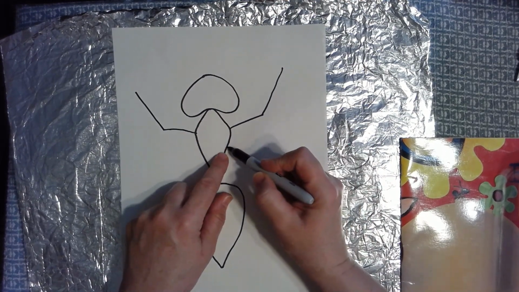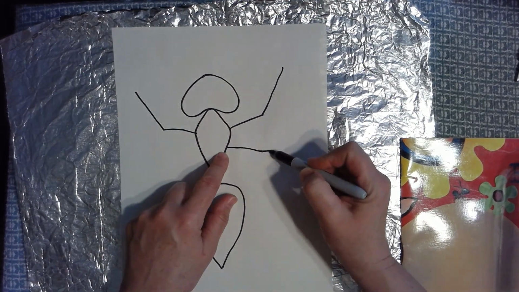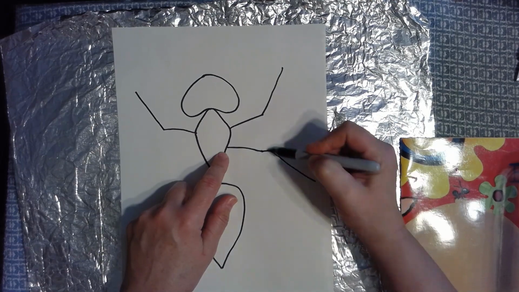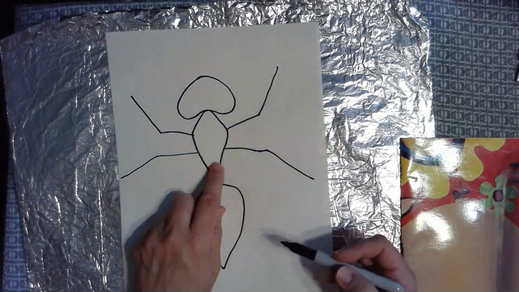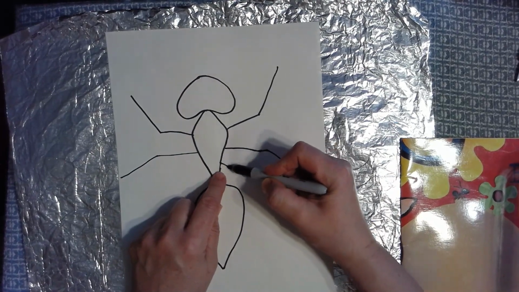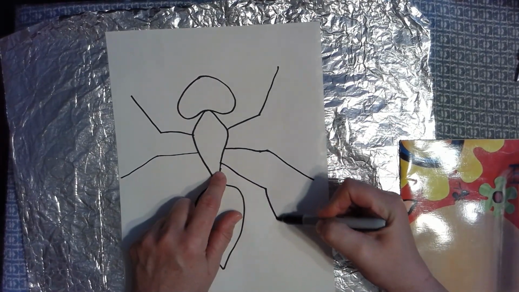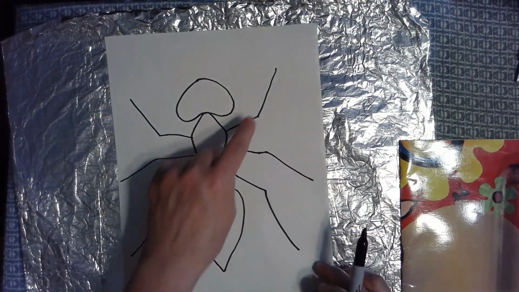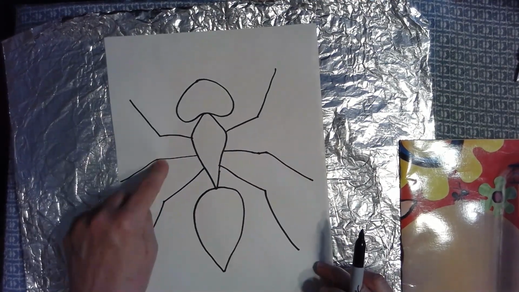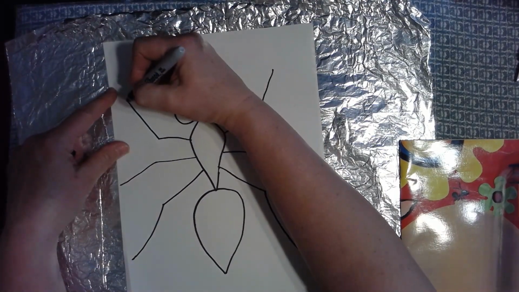And then I'm going to do another one here. And this middle one, I think I'm just going to make it go back a little bit. So there's the little elbow point. I'm going to make it go straight out and back just slightly. And then this one, their last one, I'm going to make it go down and out. Down and out. Okay, so I've got 1, 2, 3, 1, 2, 3. You should have 3 on each side.